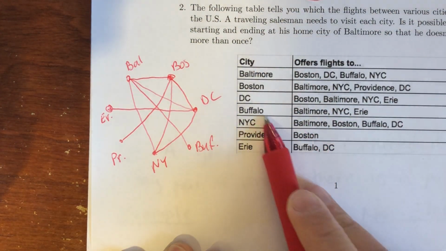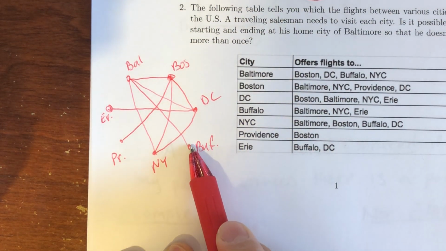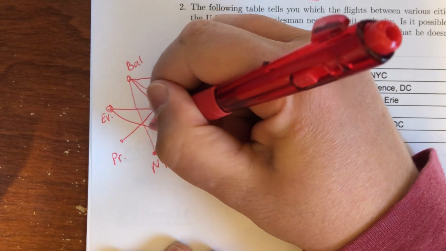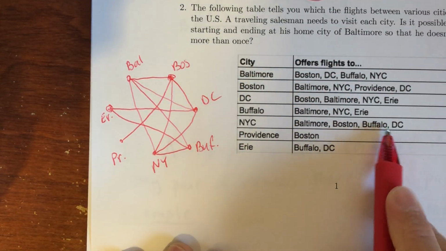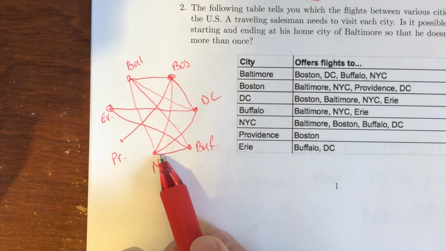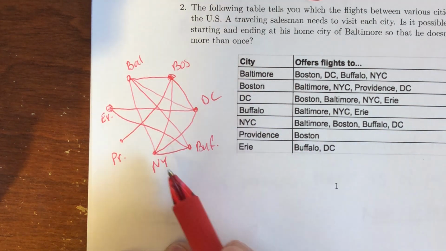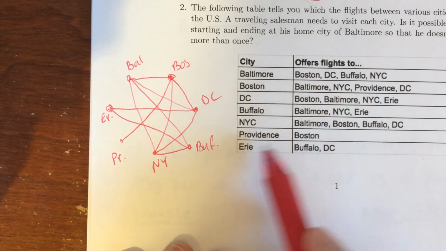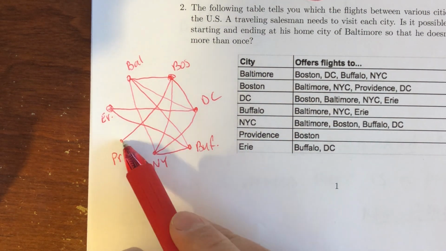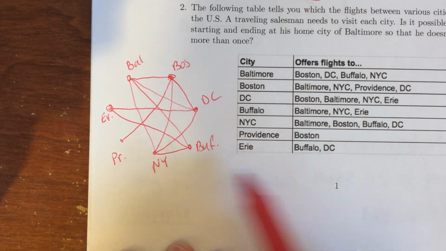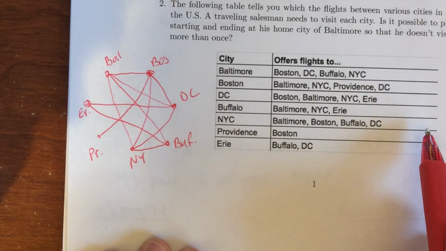Then there's flights from Buffalo to Baltimore, to New York, and to Erie. Then there's flights from New York to, let's see, we already have Buffalo, DC, Boston, and Baltimore, so we've already drawn all four of these edges. Then we've already drawn the edge from Providence to Boston, and from Erie to Buffalo and DC. So this is a complete graph that matches this scenario.